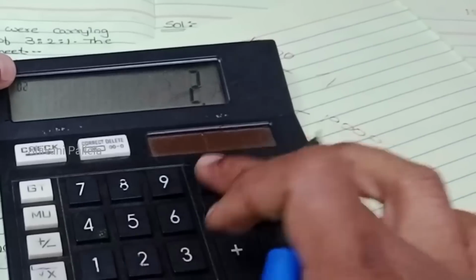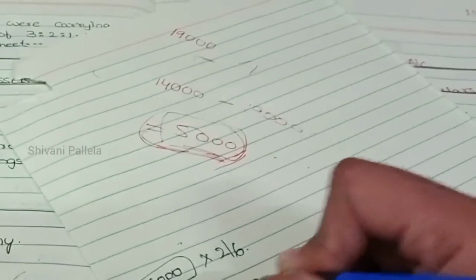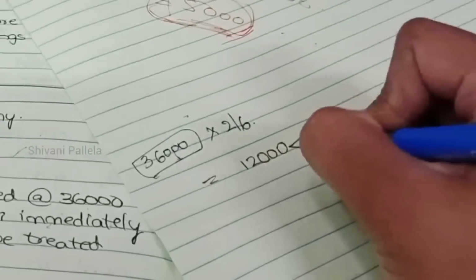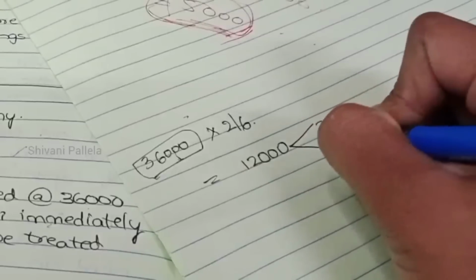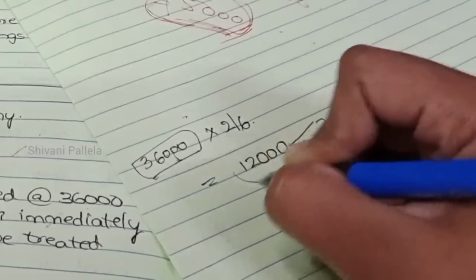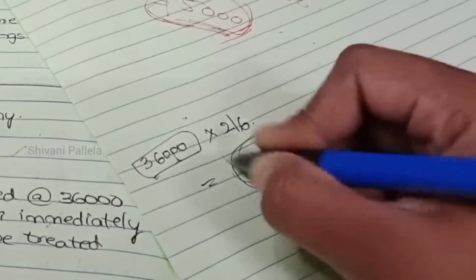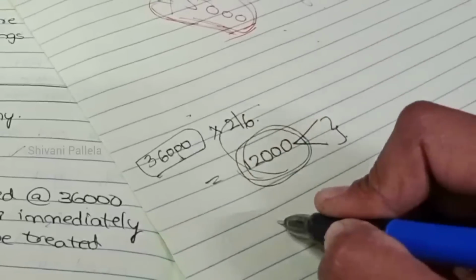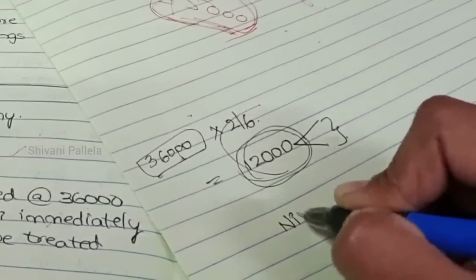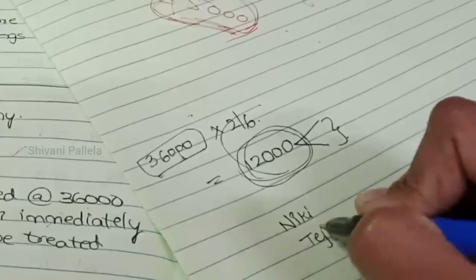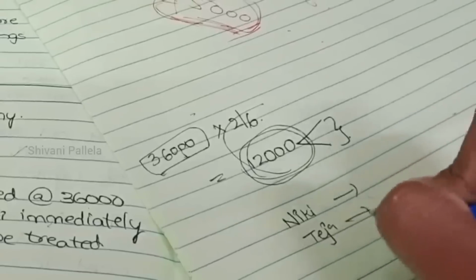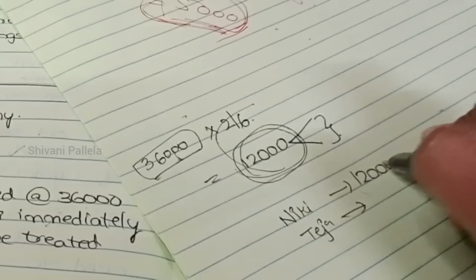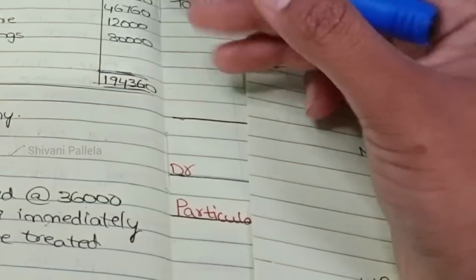36,000 into 2 divided by 6 is 12,000. This 12,000 we need to share with the existing partners, right? Ravi is sharing his goodwill with the remaining partners. The remaining partners are Nikita and Teja. The ratio was 3 is to 2 is to 1.